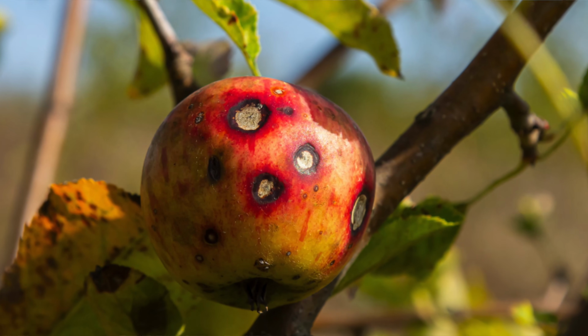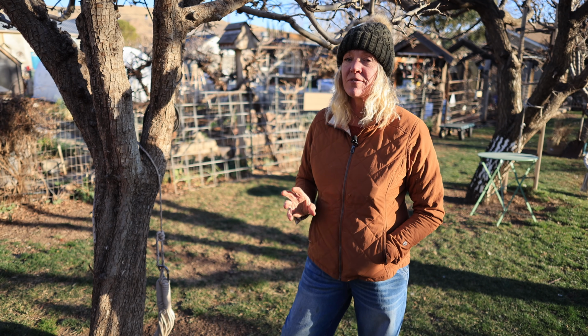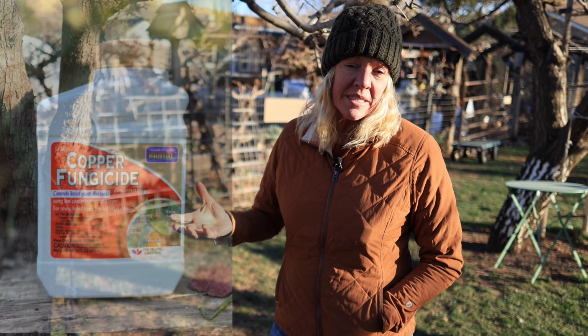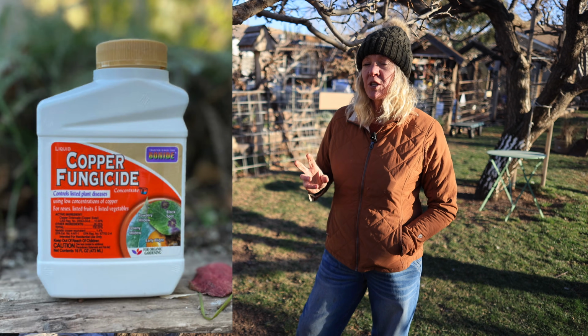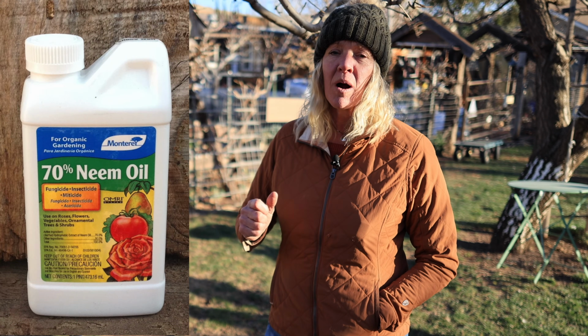Apple scab spores are spread by rain splash and wind from fallen and infected leaves. Again, open up the canopy to allow for good airflow. And in the fall time, when the leaves drop, rake those infected leaves up so that you don't have any overwintering spores. You can also spray a copper spray during the dormant season to help reduce it. And then after you've had fruit set, you can spray with a neem oil to help reduce this problem.